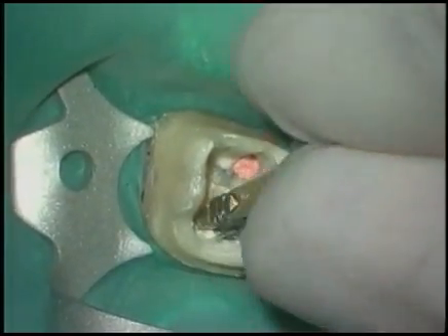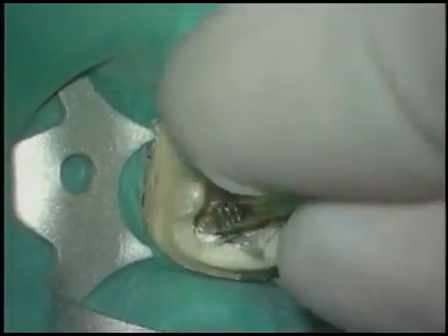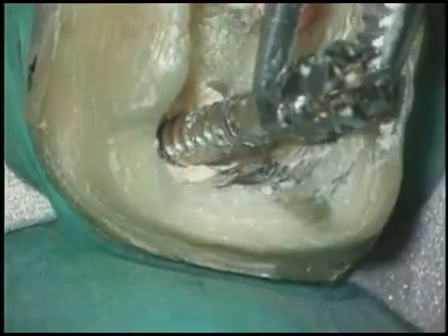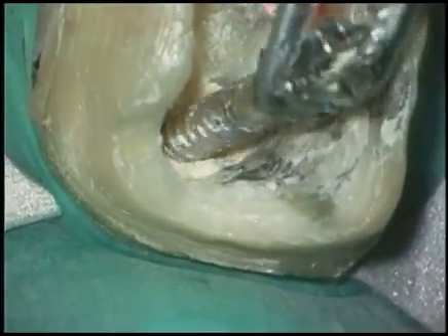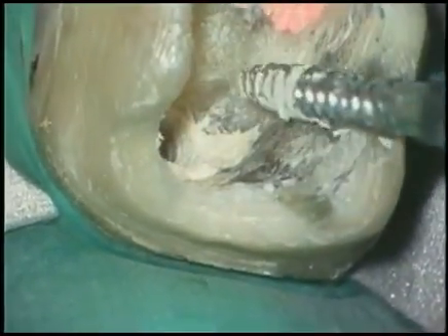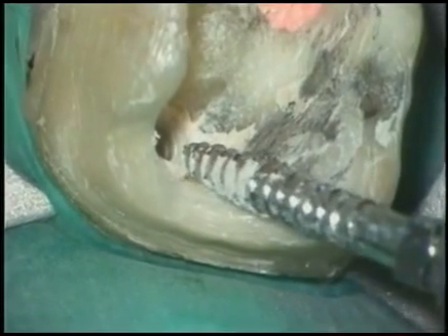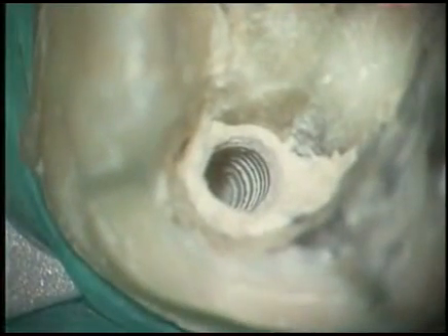In this case, little short counterclockwise strokes begin to back the post up, and the post is liberated from the root canal. You can look down in the canal at high power, and you can see that about 15x, you can see the thread lines or thread marks in the cement wall.